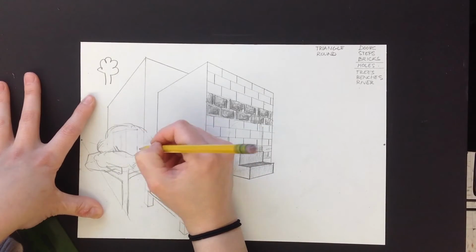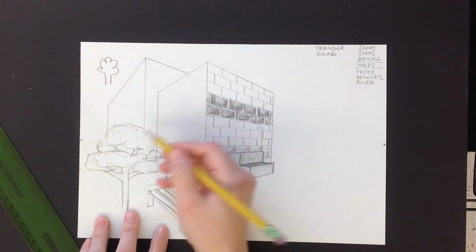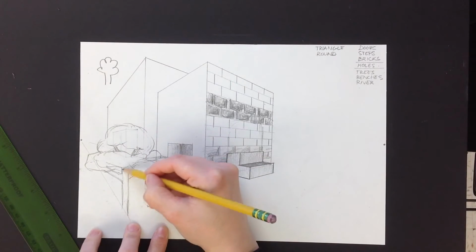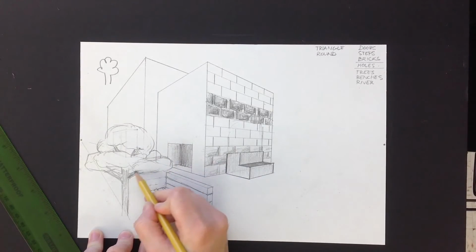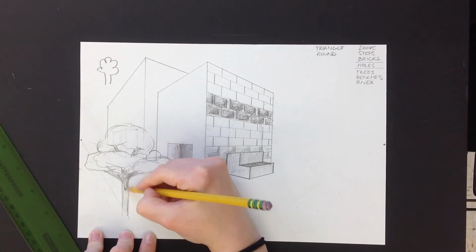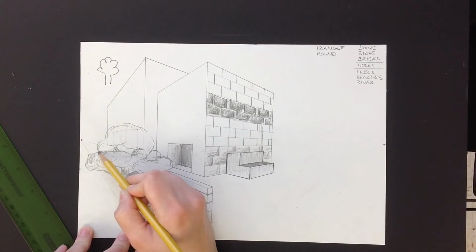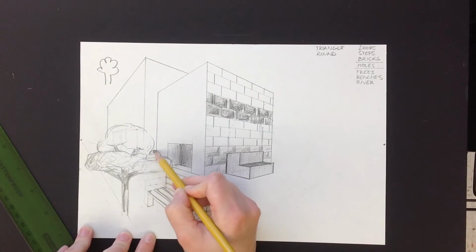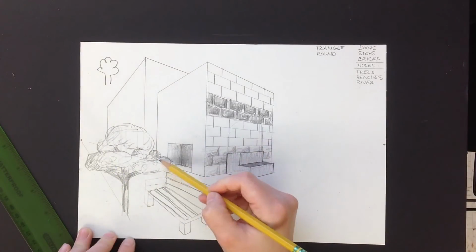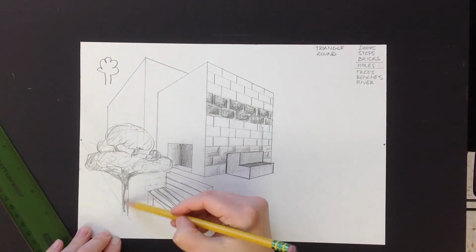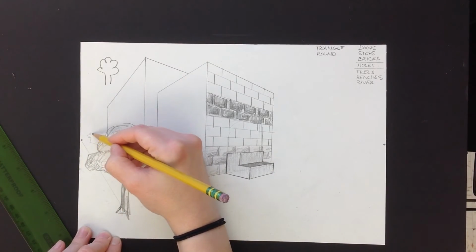You can look up trees online to see which kinds you like. And then once again, when you add the shading and the texture, this is where your knowledge of texture will come in handy. Then you can make it look like leaves. And again, I'm doing this really fast. But you want to do the trees at the end. If they're close up, you'll make them bigger. If they're way out in the distance, you'll make them smaller.